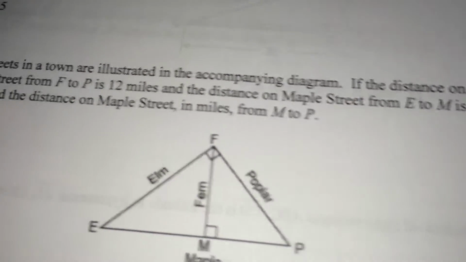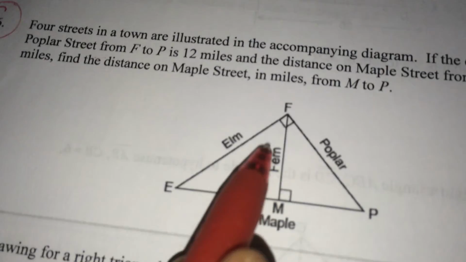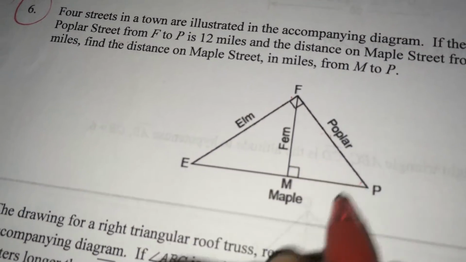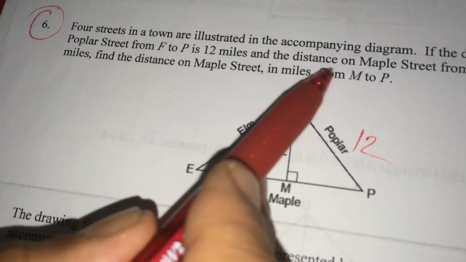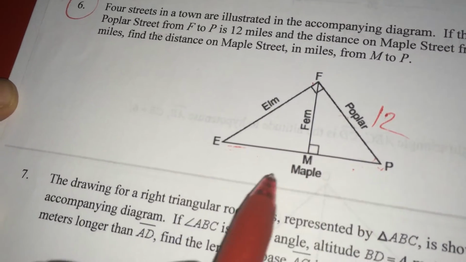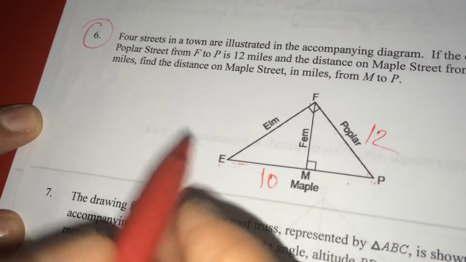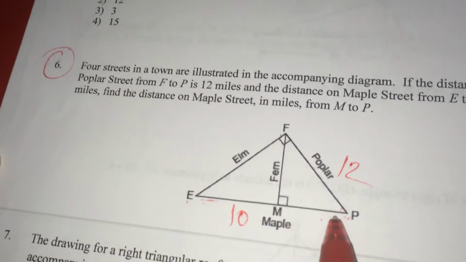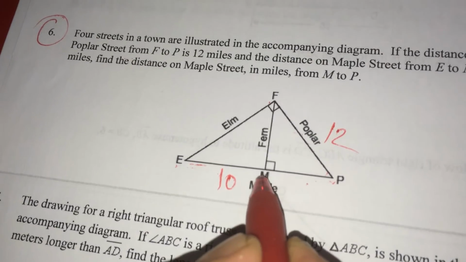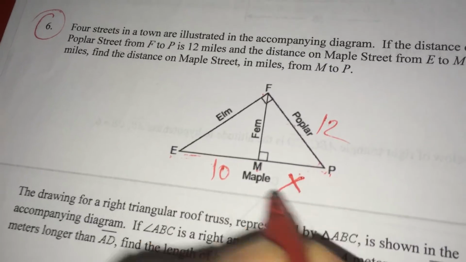If the distance on the Popular Street from F to P, this one, is 12 miles, and the distance on Maple Street, this is Maple Street, from E to M is 10. Find the distance on Maple Street in miles from M to P. That means this is what they are asking. Since we don't know, I am taking it as x.